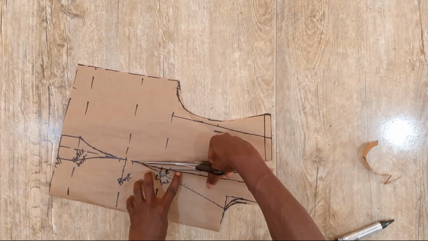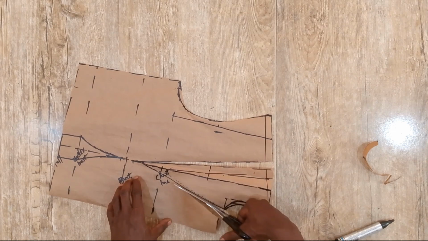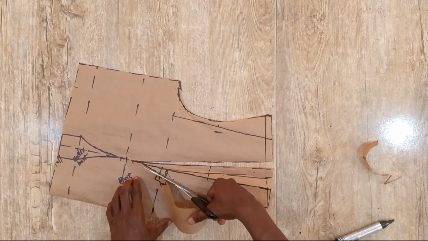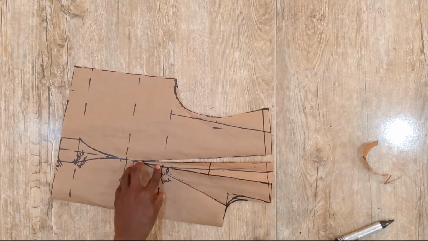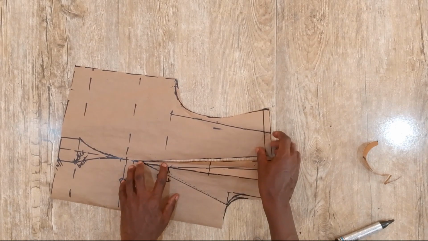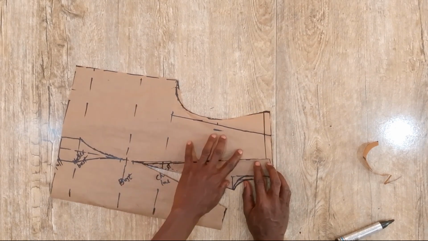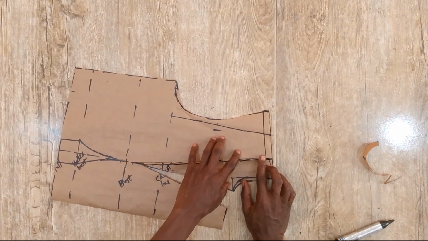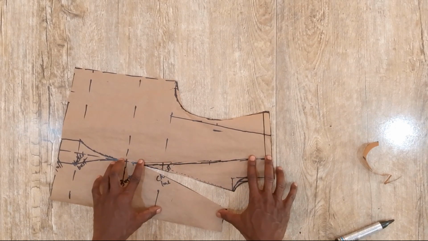But you don't have to cut through. If you cut through, you won't get the exact thing we need. So just a little, that is it. This will give us the space we need there. So just leave this space up, then place it under this line. Let this line touch each other. Then you are going to tape it.